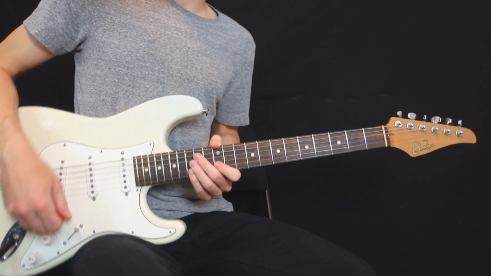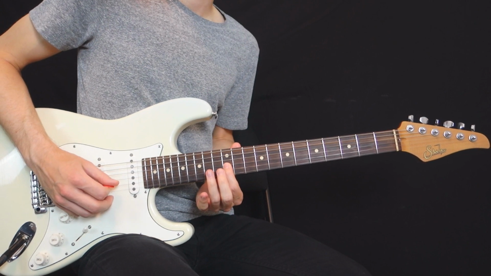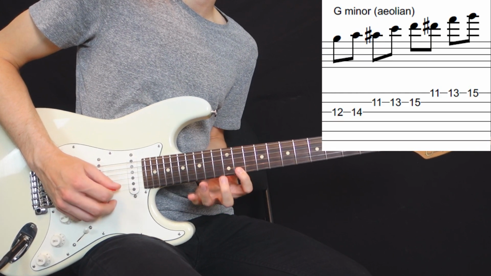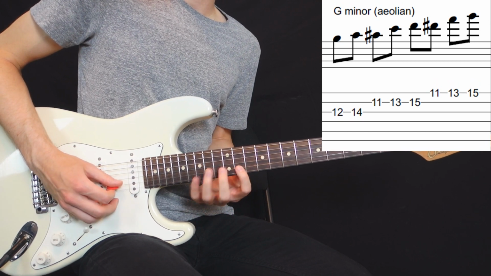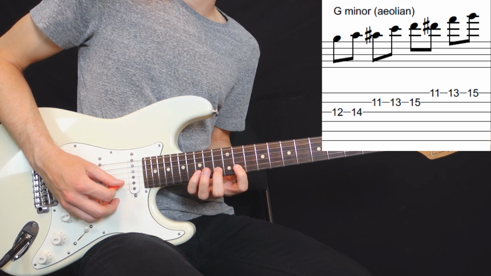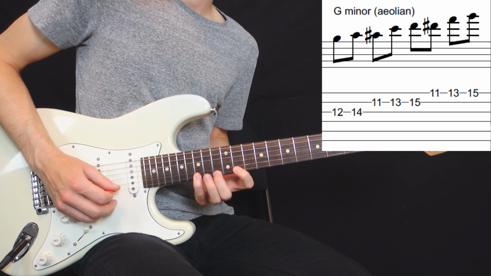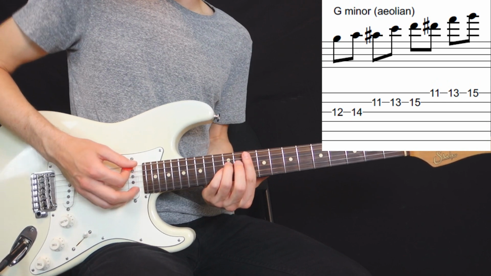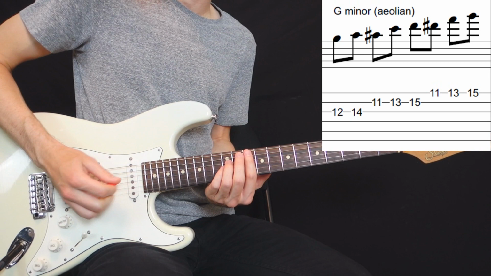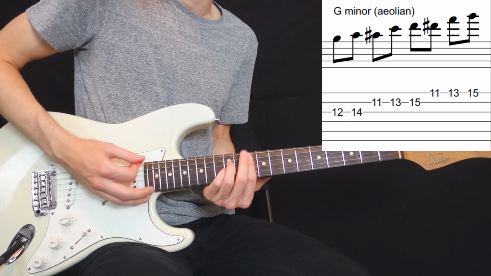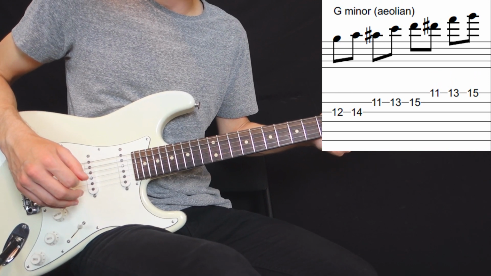But if I want a different kind of mood, I could play a G minor scale, like this. So now this is 12, 14, and then 11, 13, 15 on both strings. And since my chord, my G sus2, is neutral, it doesn't have a third in there. I don't know if it's a minor or a major chord or something else. I could play this mood in minor.